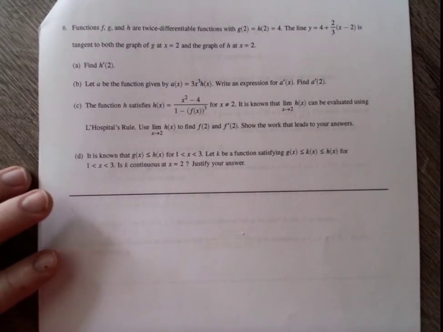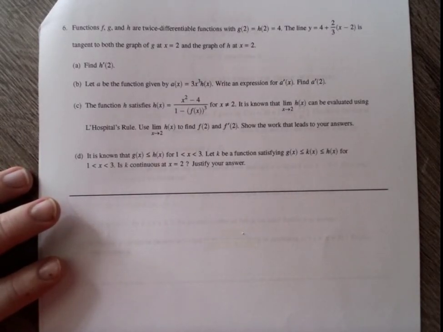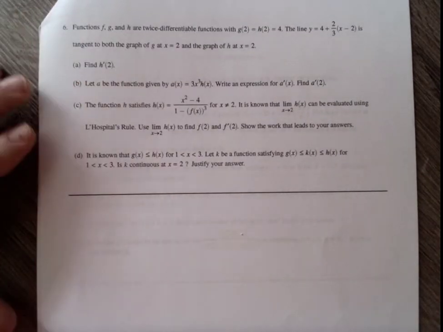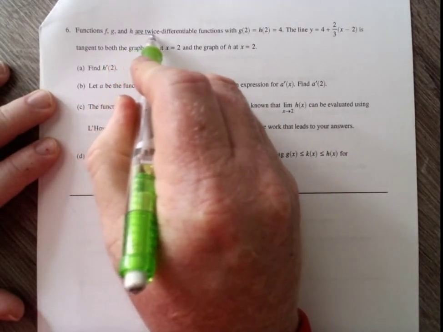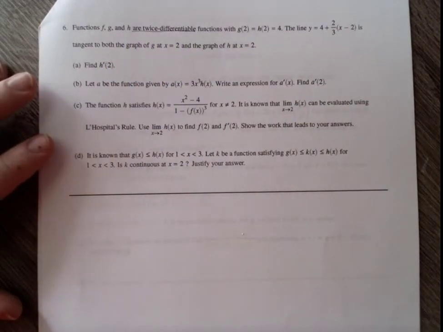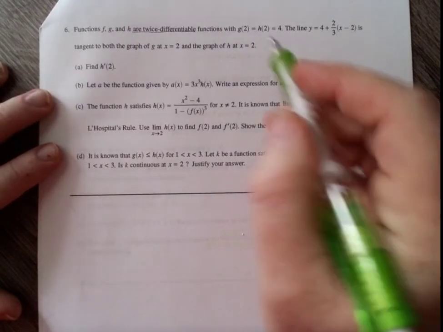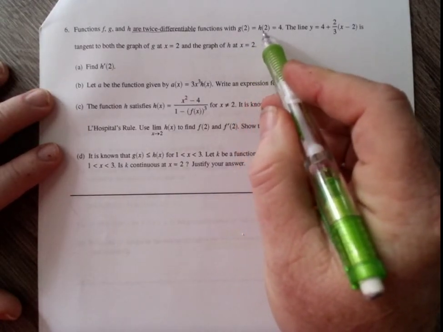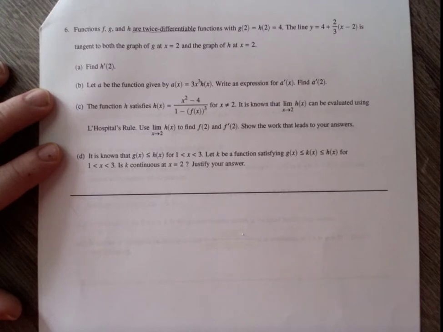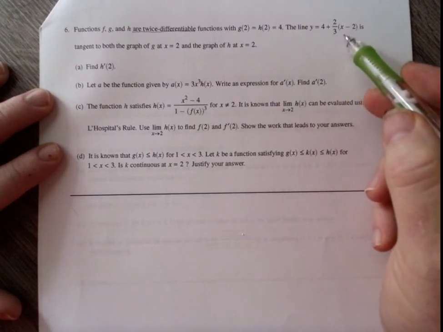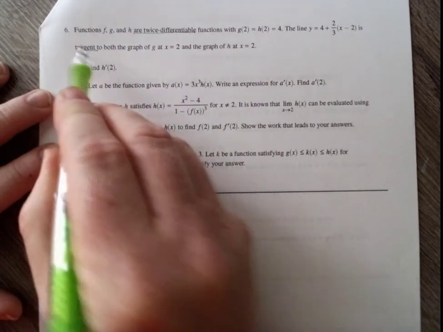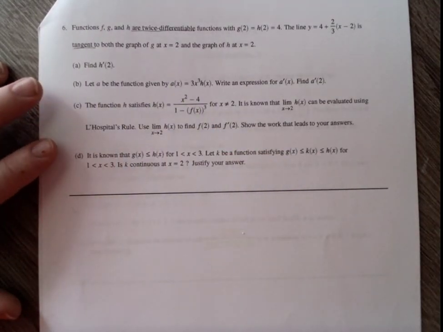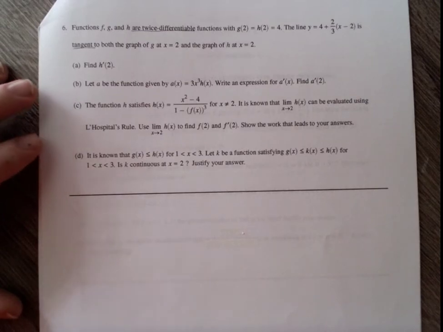All right, here we go with 2019 FRQ number 6. Functions f, g, and h are twice differentiable. Very important that they state that right there. With g of 2 equaling h of 2 equaling 4. The line y equals 4 plus 2/3 times (x minus 2) is tangent, obviously important, to both the graph of g at x equals 2 and the graph of h at x equals 2.